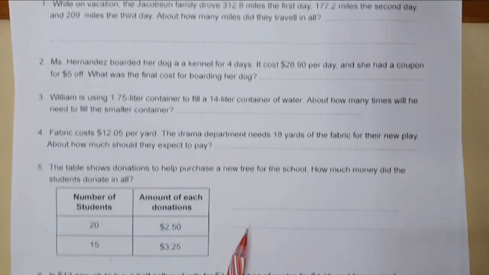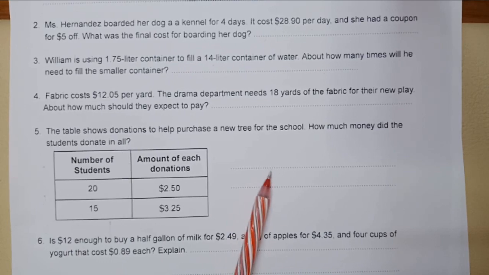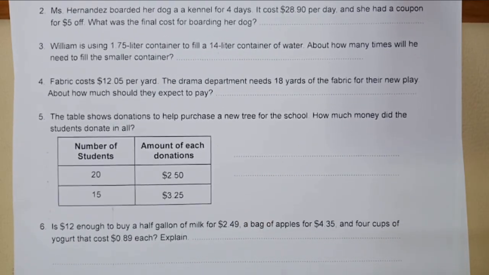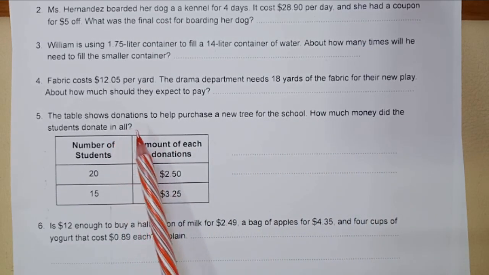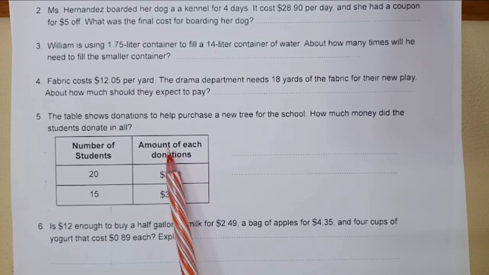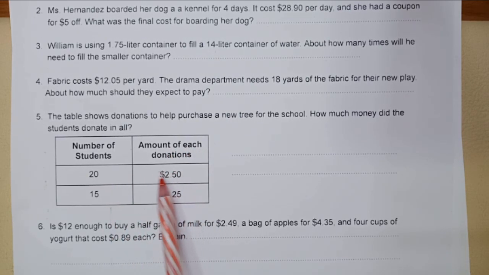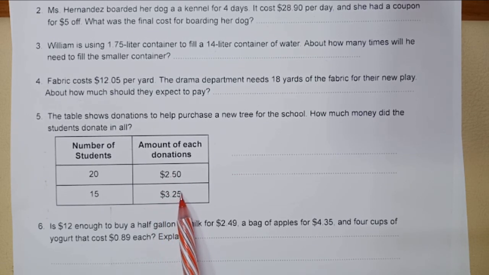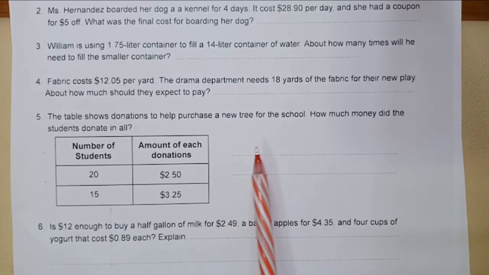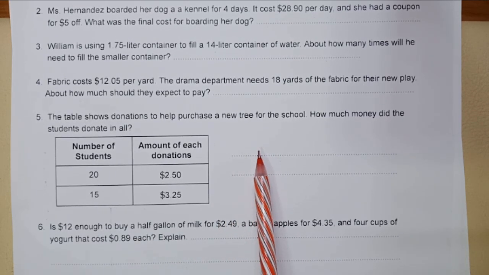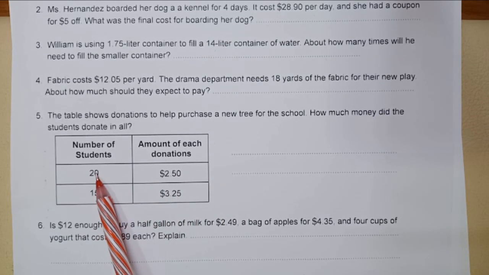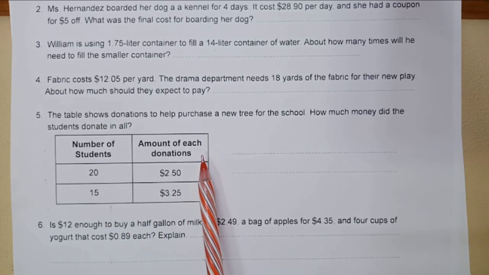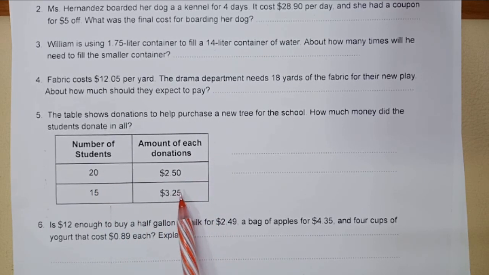Let me go for number 5. This is the exact answer. How much did students donate in all? The amount of each donation. One student donates this much. So to get the exact amount that they have paid in donation, 2.50 multiplied by 20, you have your first part, and then 3.25 multiplied by 15, you have the second part.